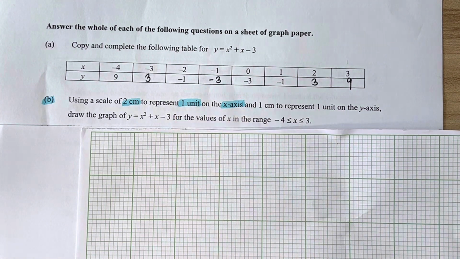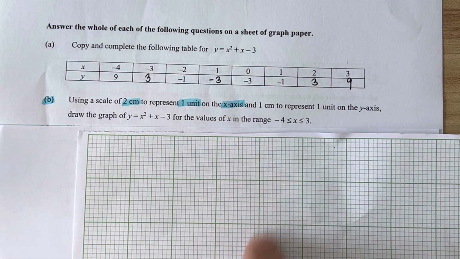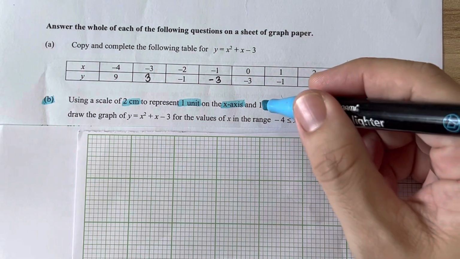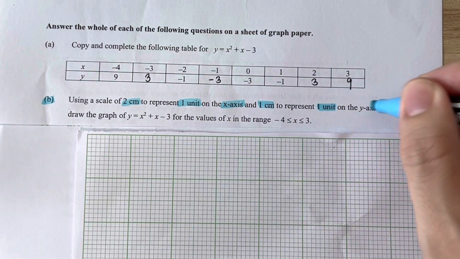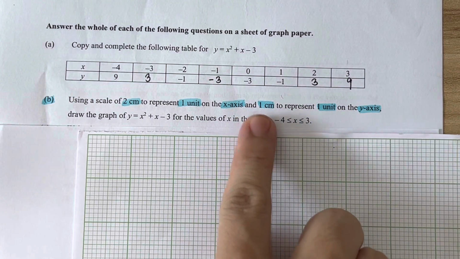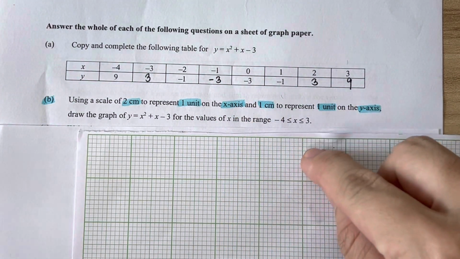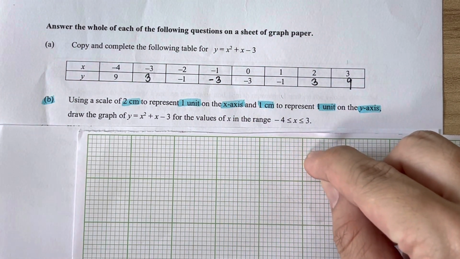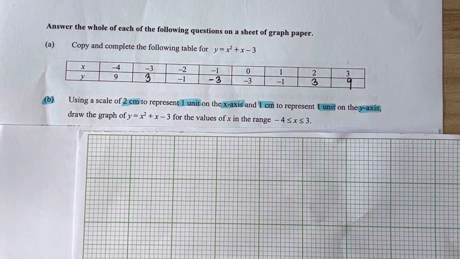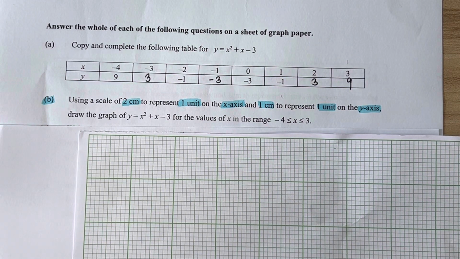So 1. And on the vertical y-axis, it is 1 cm to 1 unit on the y-axis, meaning every half a square. Let me take out my pencil. Okay, my pencil is stuck.